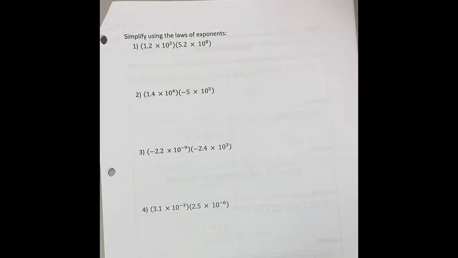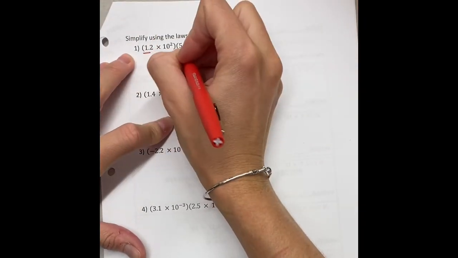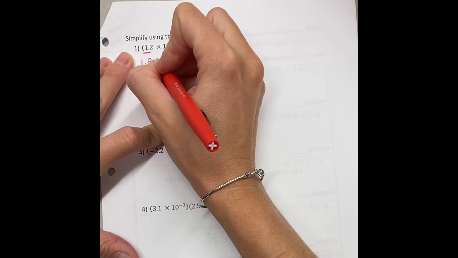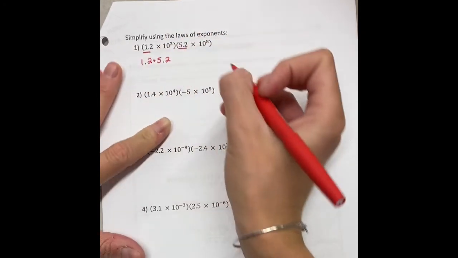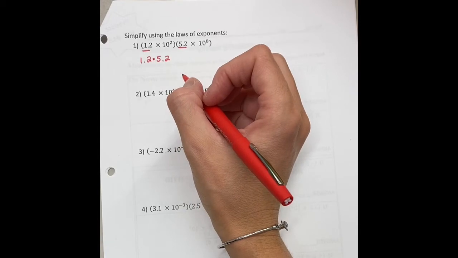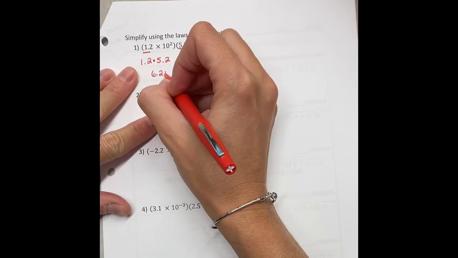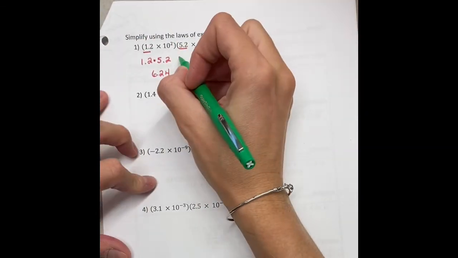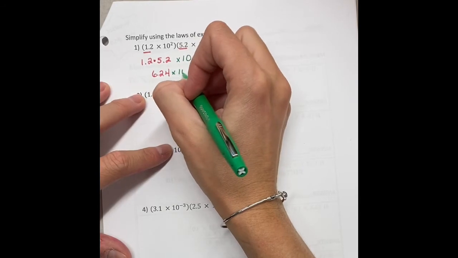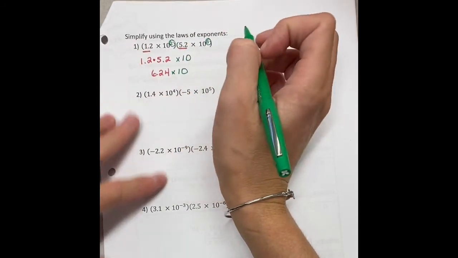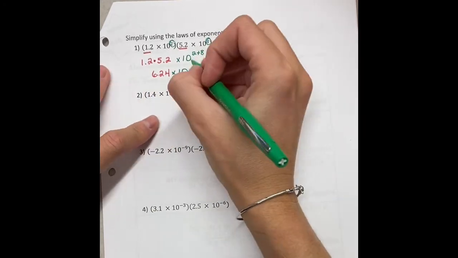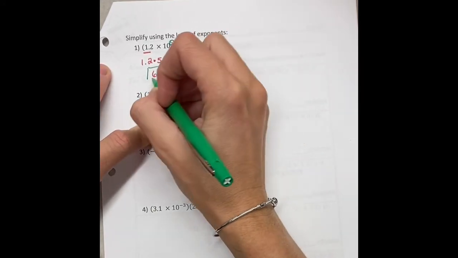So let's take a look at example 1. So I have 1.2 times 10 to the second times 5.2 times 10 to the 8th. So what we want to do there is I'm going to take my numbers in front, my 1.2, and multiply it by my 5.2. So that's what I'm going to do first. So when I do 1.2 times 5.2, I get 6.24. Then I have it times 10 to the, well, I have the power of 2 and the power of 8. I'm multiplying, so I need to add 2 plus 8. So that gives me times 10 to the 10th power.